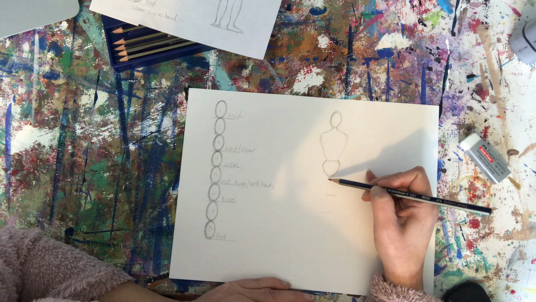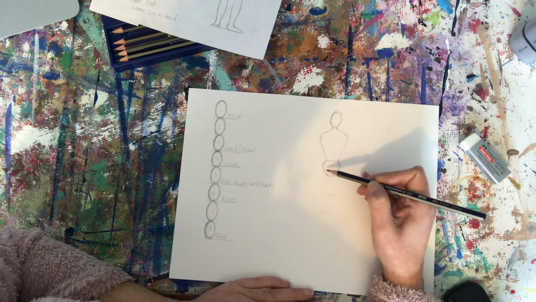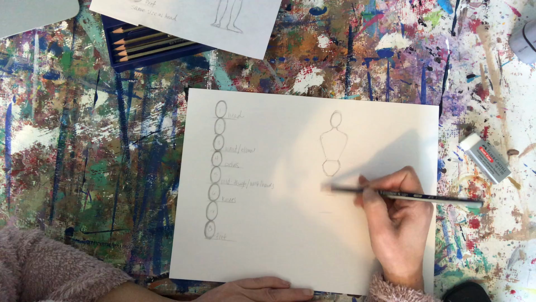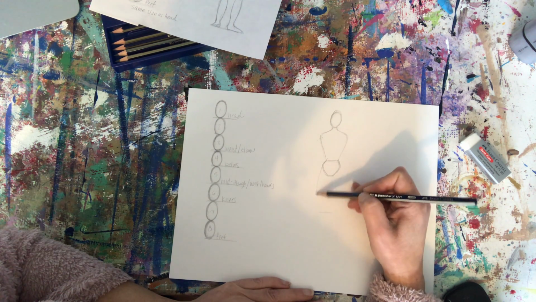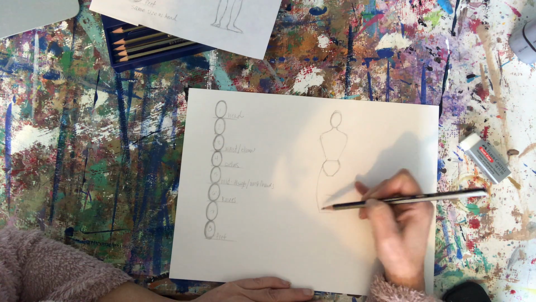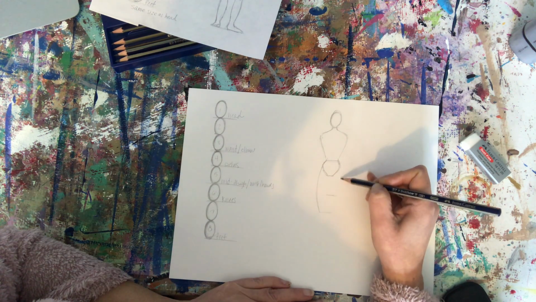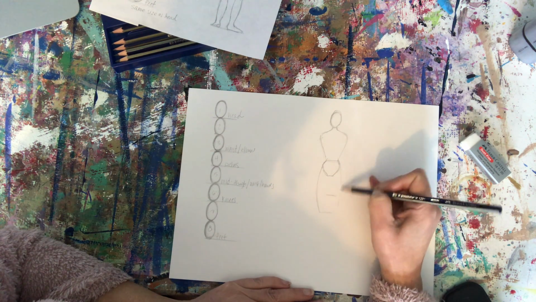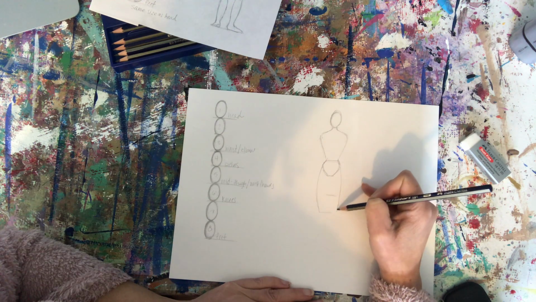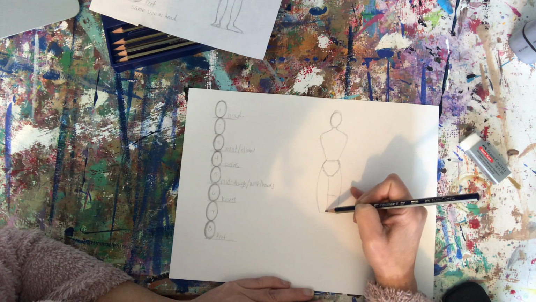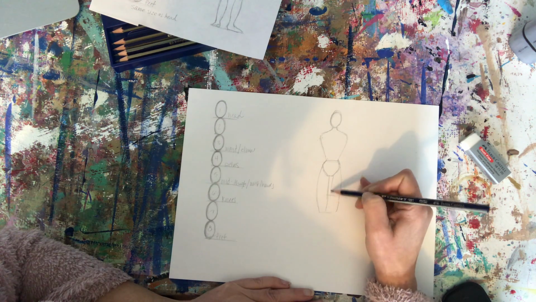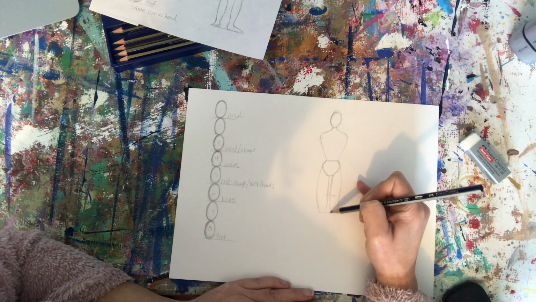Okay, so if I know my knees are right here, I'm gonna make my thigh. So I'm gonna come from here and just make a curved line. Come from here and make a curved line. I'm going to make another curved line here and another curved line here.